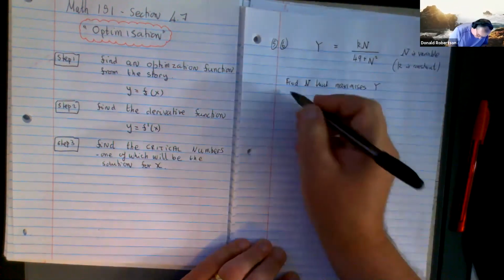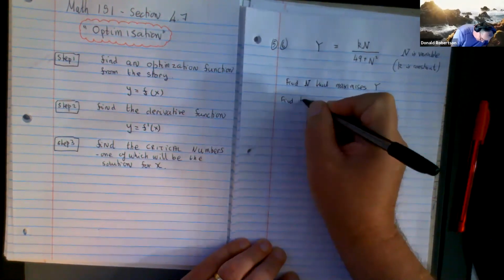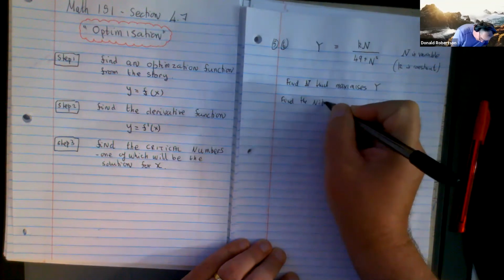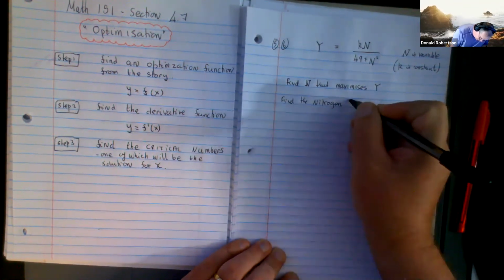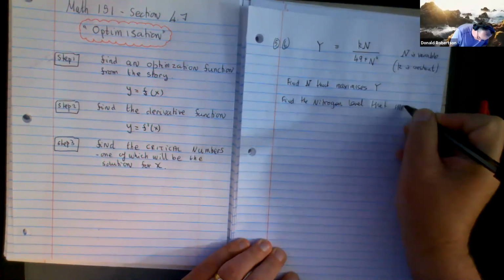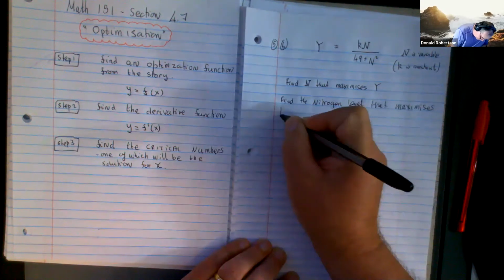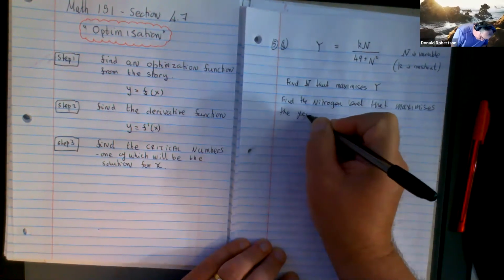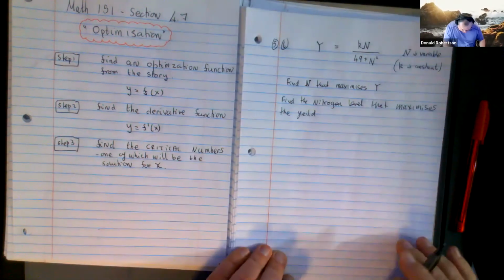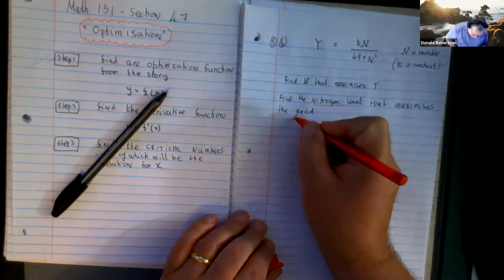But that's not how they phrased it. They phrased it as find the nitrogen level that maximizes the yield. So it wasn't much of a translation, but hadn't we to figure out that we find the n that maximizes the y. Right.